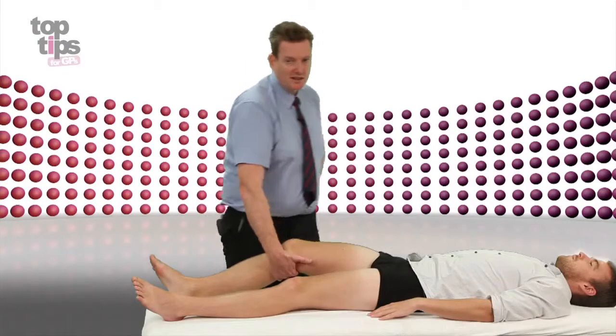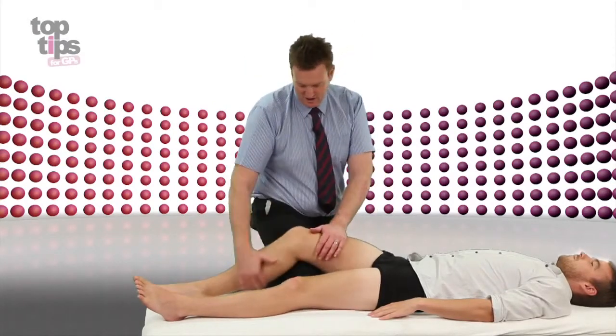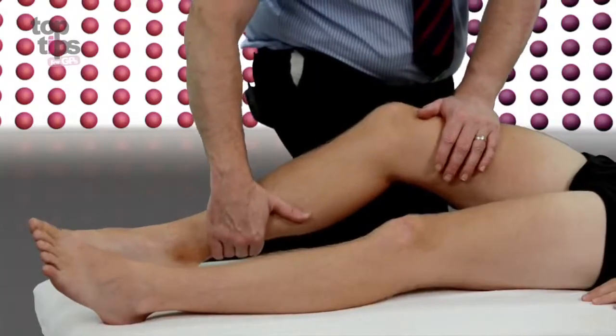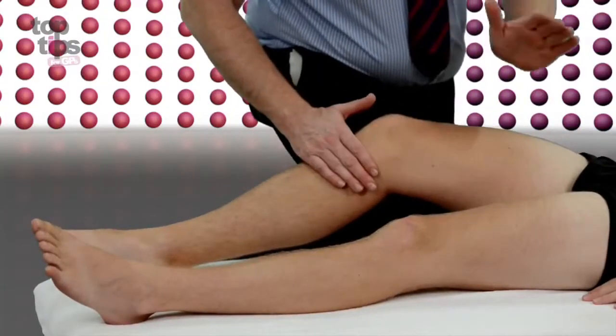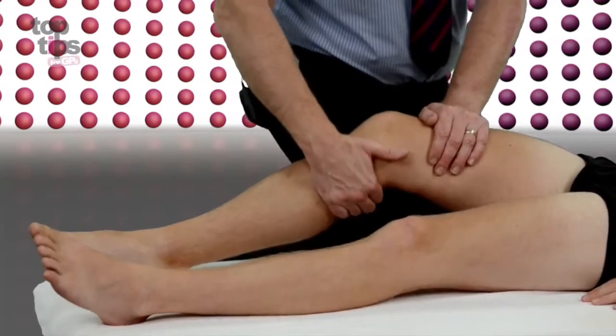If you have a patient with large legs or if you have small hands yourself, a good thing to do is to relax your knee under the patient. Just relax as much as you can for me. And you can do the same by stabilising the femur and then using the other hand to pull up.